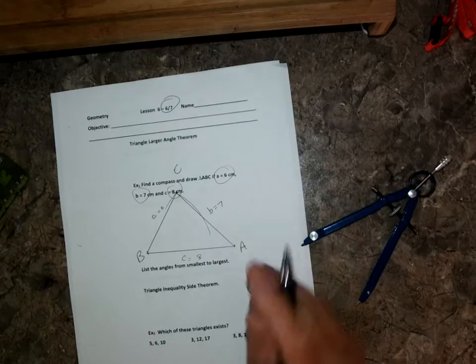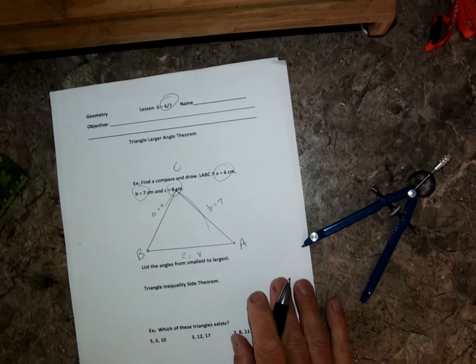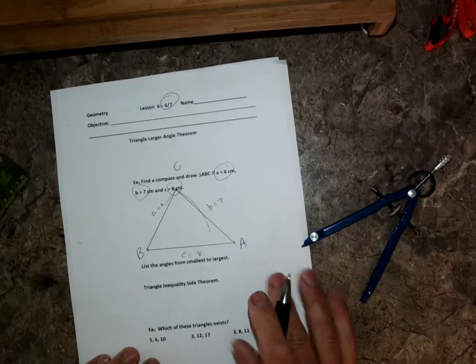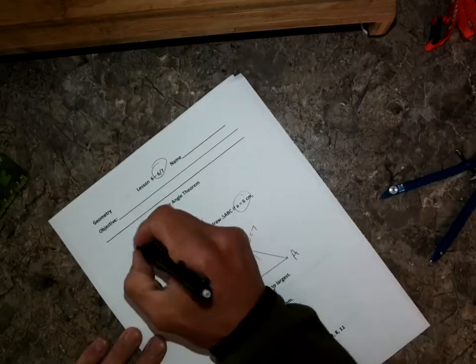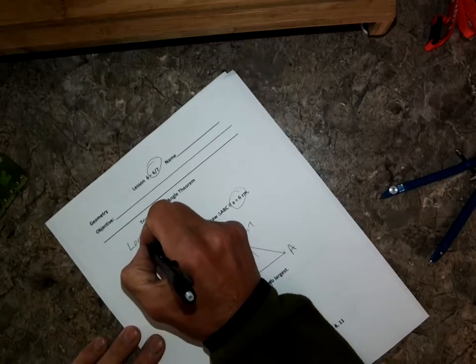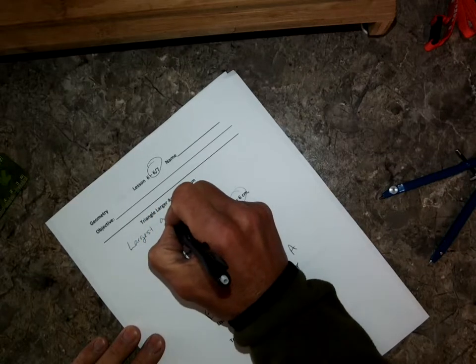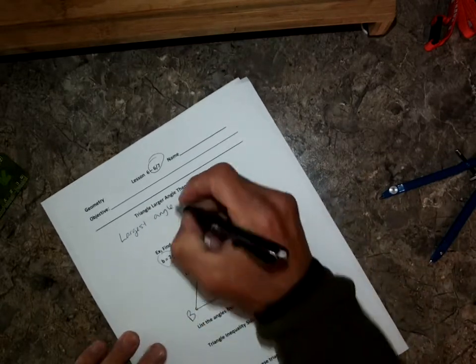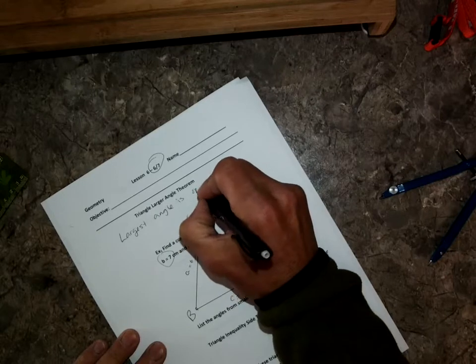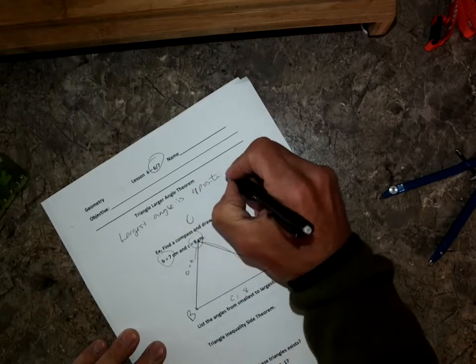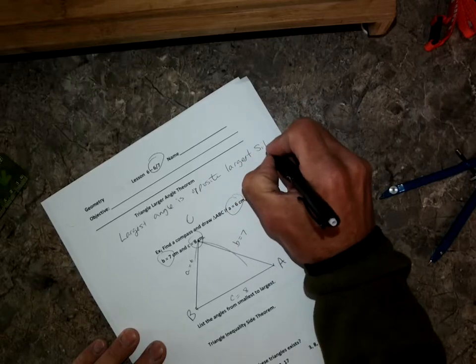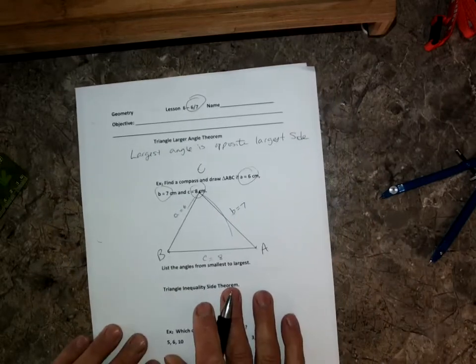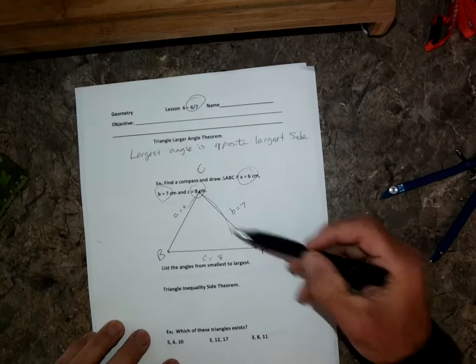Okay, now here's what the larger angle theorem says. The biggest angle is always opposite the biggest side. Okay, I'll just write that down. So the largest angle is opposite the largest side. And of course vice versa, the smallest angle is opposite the small side.